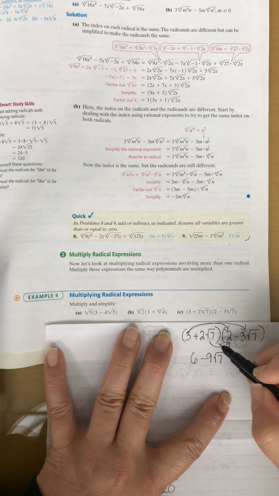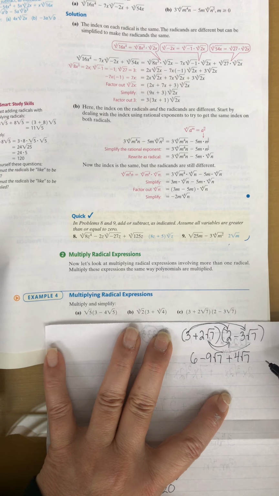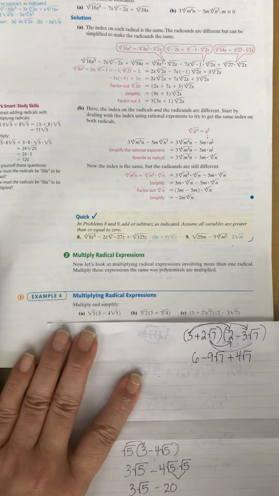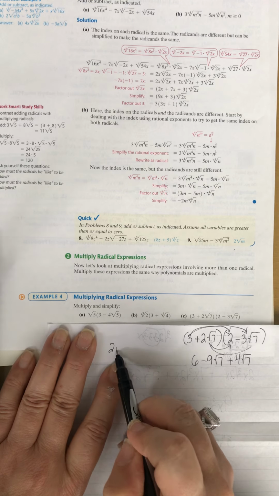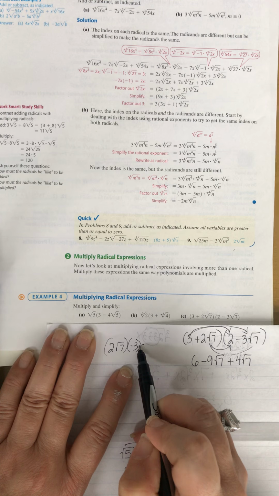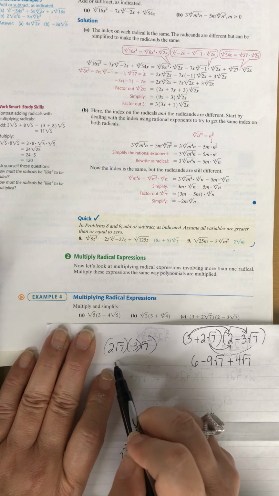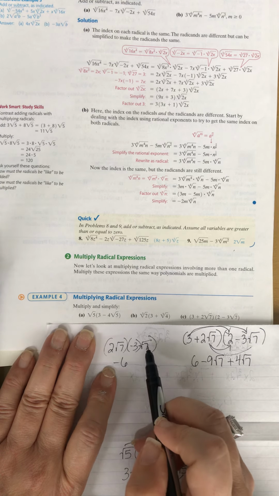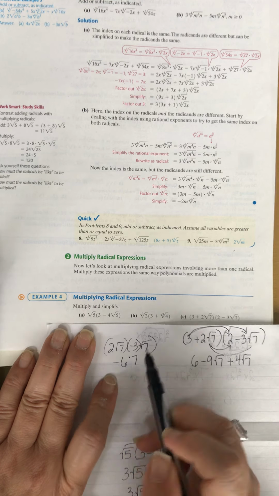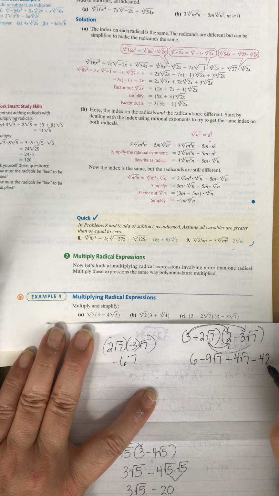Then inner. 2 root 7 times 2 is 4 root 7. And this last one, 2 root 7 times negative 3 root 7. I'm going to write it off to the side here. 2 root 7 times negative 3 root 7. So 2 times negative 3 is negative 6. And root 7 times root 7 is 7. So this ends up being negative 42.